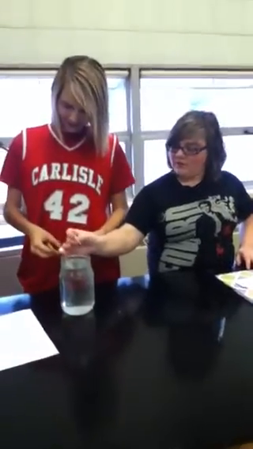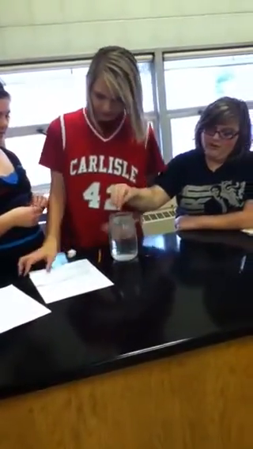Okay, we're doing our density presentation now. As you can see, this is already wet. This is paper, and it doesn't float because it's wet. Here, take another piece. See, this is paper, and it floats because it is less dense than the water.